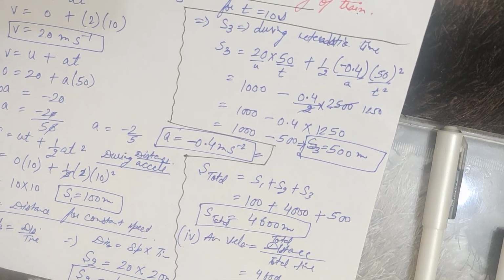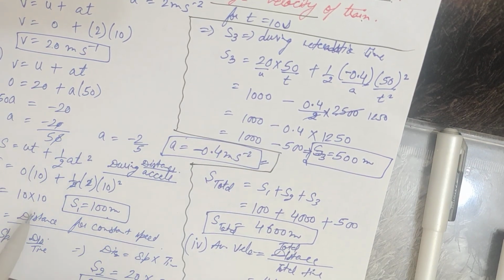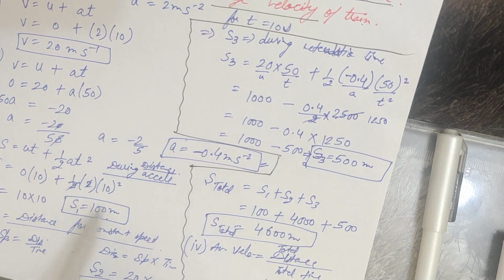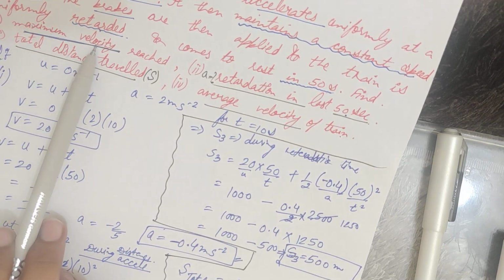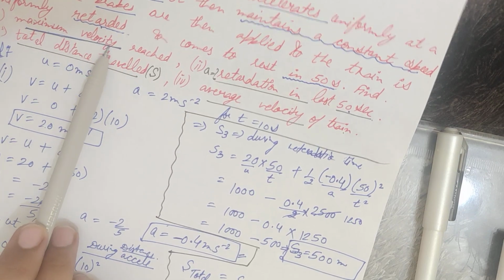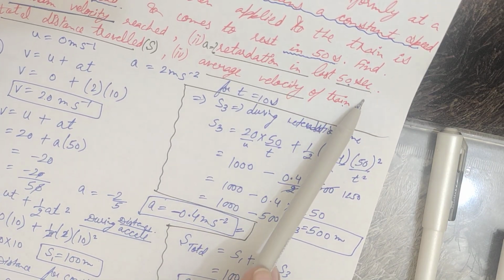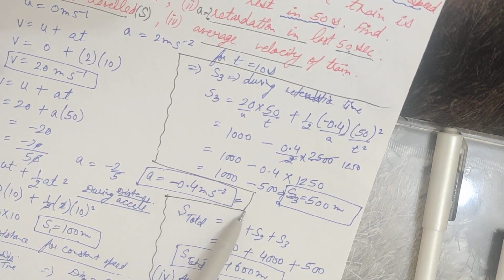As this question has so many parts, you can explain this answer in two lines at the last also, to explain your question very well. Like you can write that the maximum velocity they said to find. Firstly, the maximum velocity is 20 meter per second. Retardation in last 50 seconds is 0.4 meter per second square.